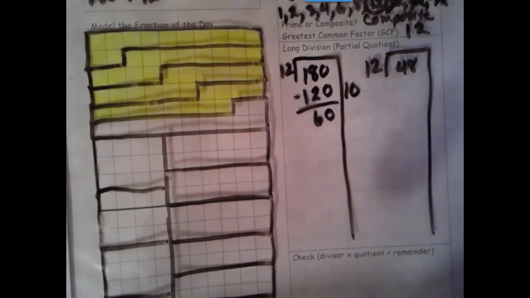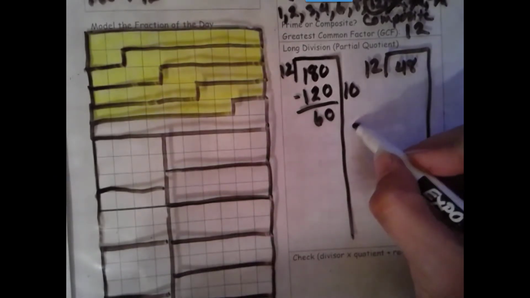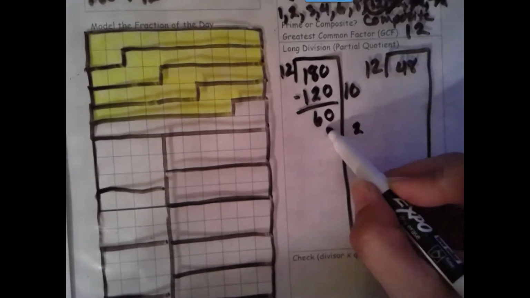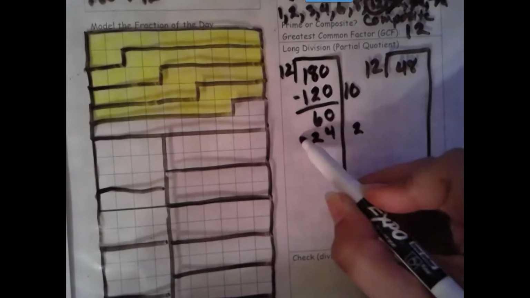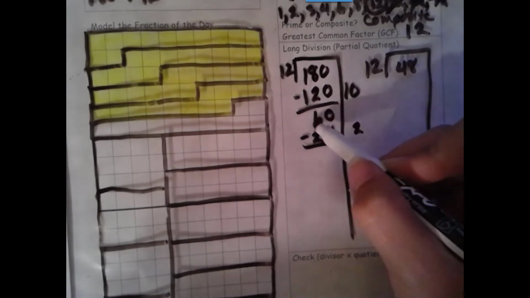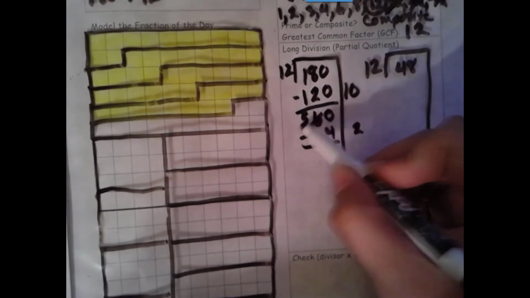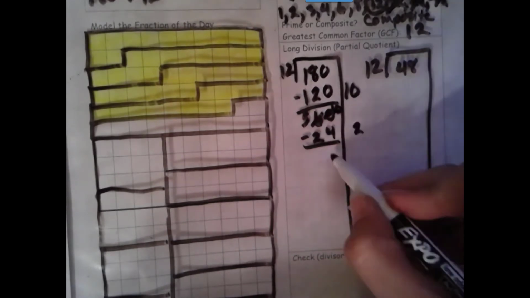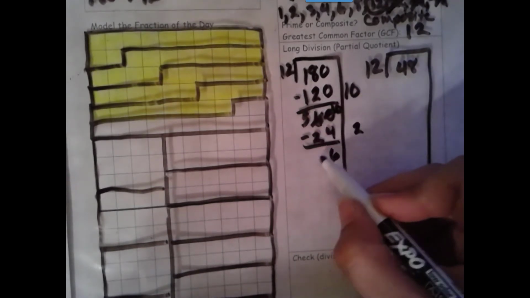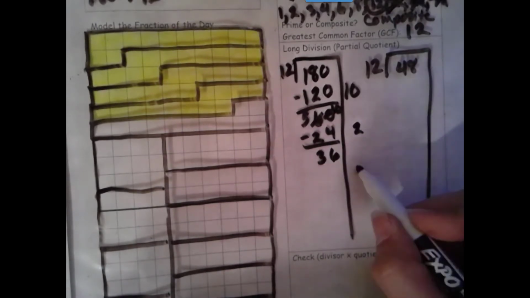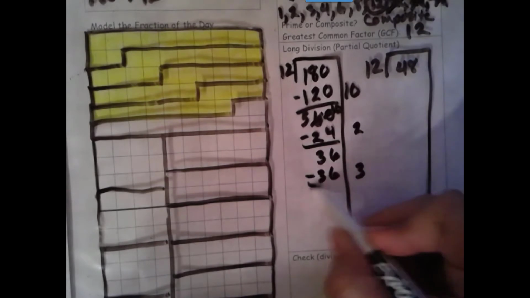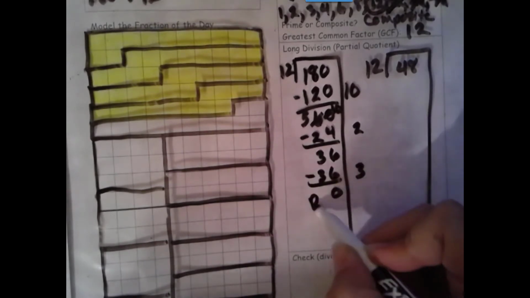Let's try 2 groups of 12. 2 times 12 is 24. Move on to the next door. Regroup 10 more. 10 take away 4 is 6. 5 take away 2 is 3. 3 times 12 is 36. Numbers the same, zeros a game.